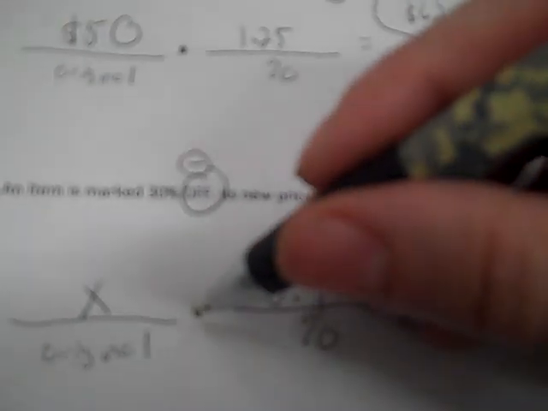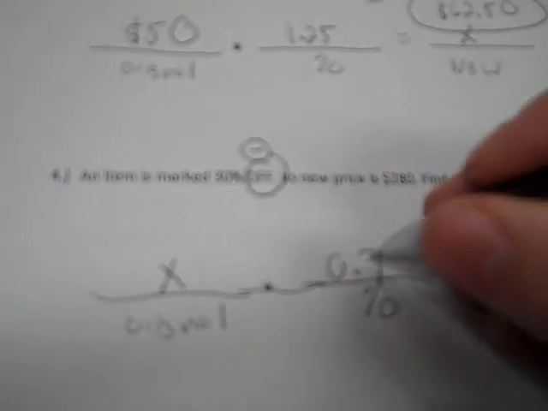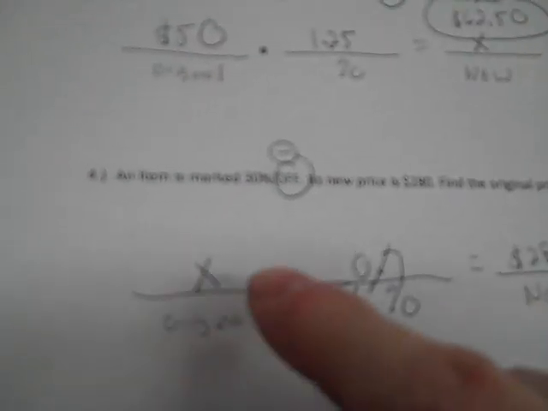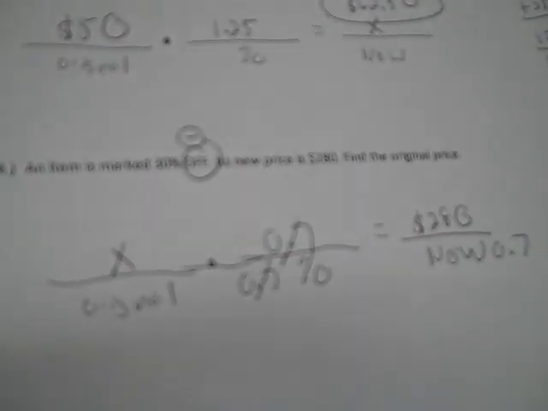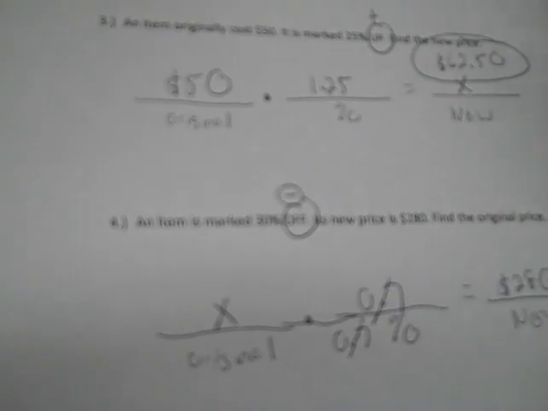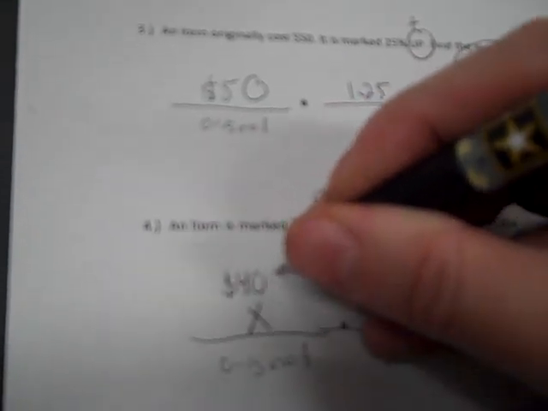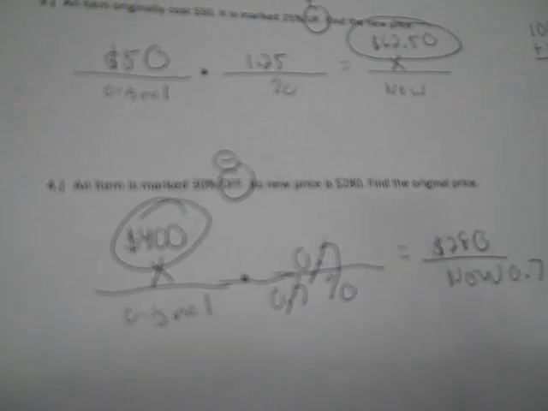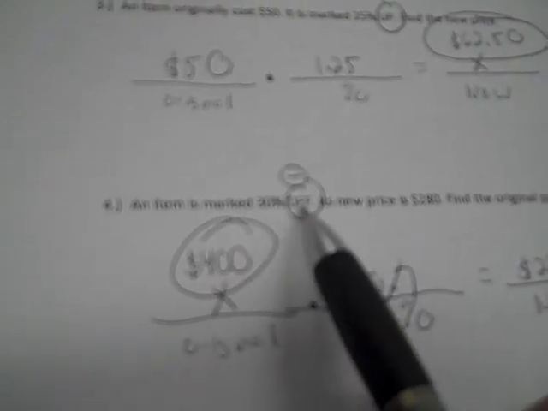Now read the sentence with the 280. It says its new price is 280, so 280 is my new price, and I need to find the original price. All right, so again, to find the original, you can't multiply, so you have to connect this, and then 0.7 underneath, and then 0.7 there. And x now equals 280 divided by 0.7. So I divide 280 by 0.7, 400. x equals 400, so you can just put $400 right there. So we started at $400, 30% off. New price is $280. Makes sense if you read the equation through.